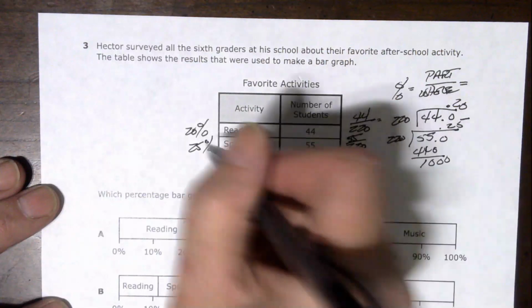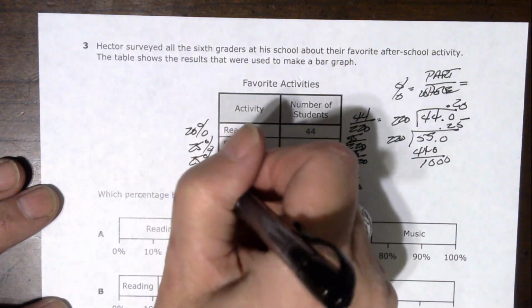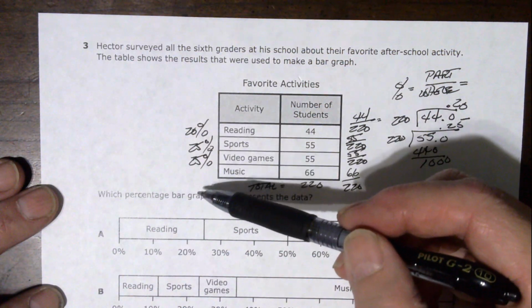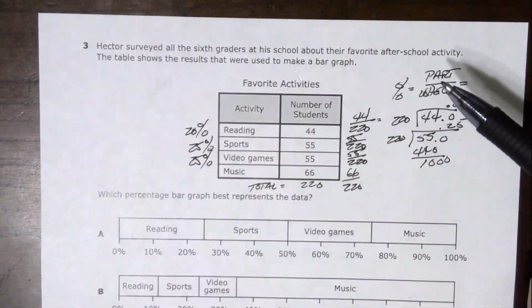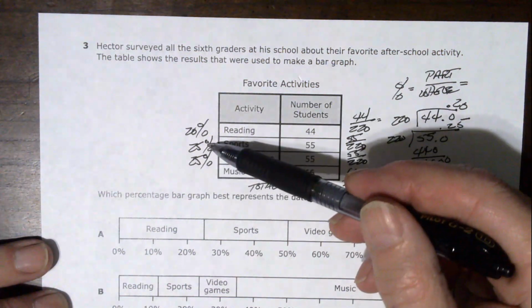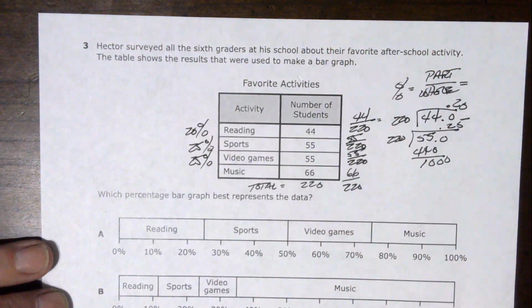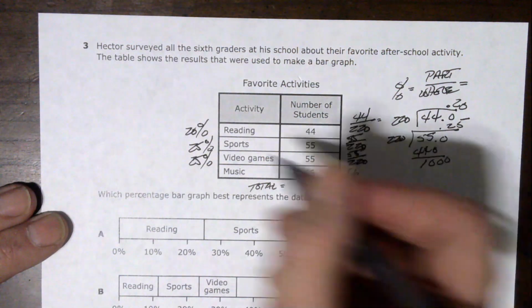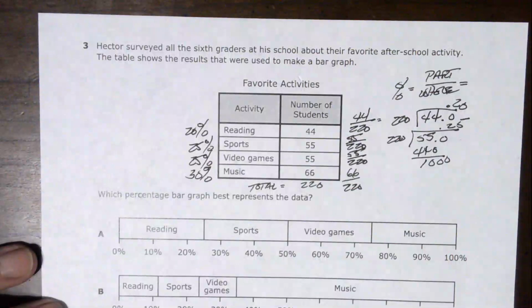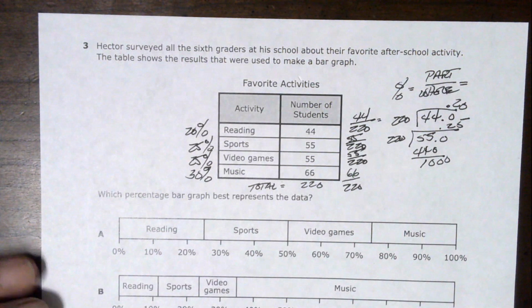The next one's 25%. And if you wanted to do a shortcut, if I add these up, whatever the remaining number should equal 100%. Well, 25 and 25 is 50, 50, 60, 70. 70 from 100 is 30%. So this is 30%. So now we have all our percents, and now we can look at the graph.